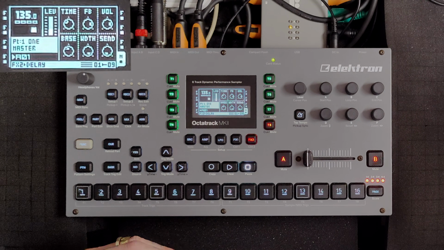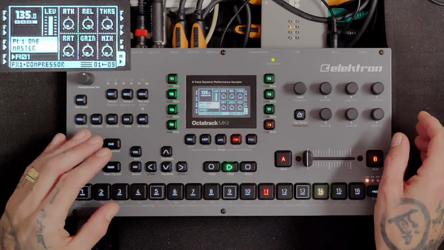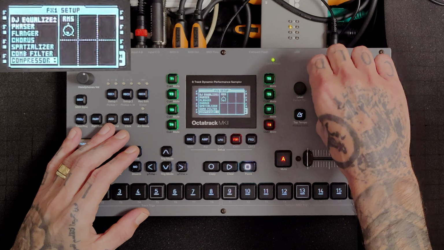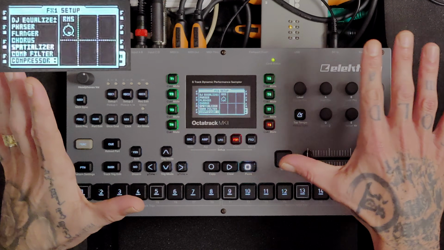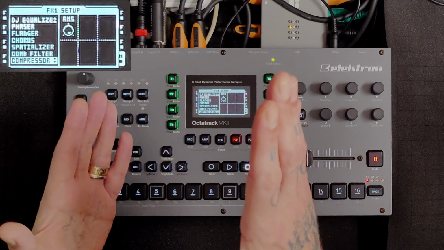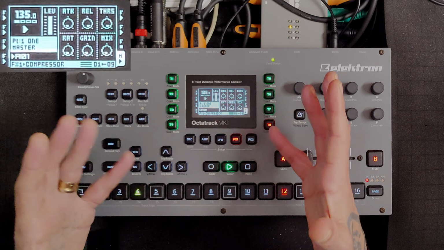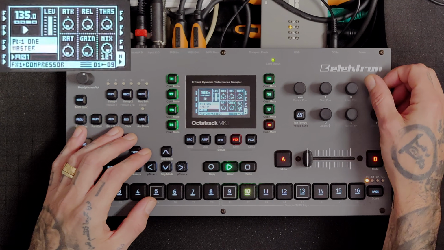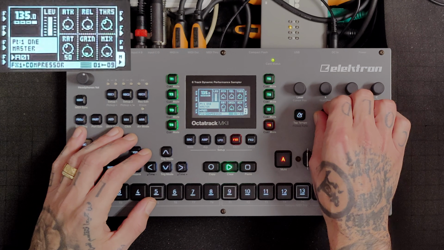The last thing I want to work with is the compressor. Now, the first thing I want to do is to switch the compressor to RMS. This way it is listening to the overall level and not the peak level. And I want to give some pumping. So let's mix all the way up and let's compress.